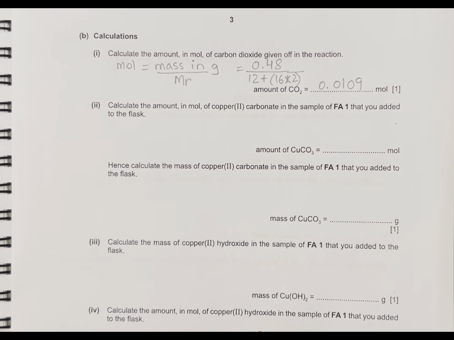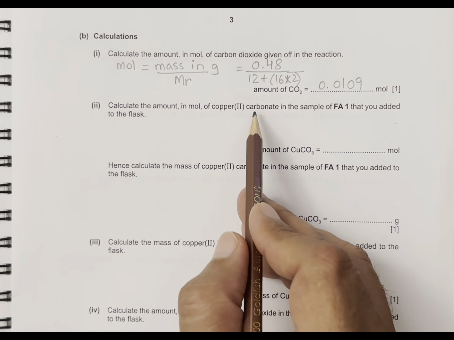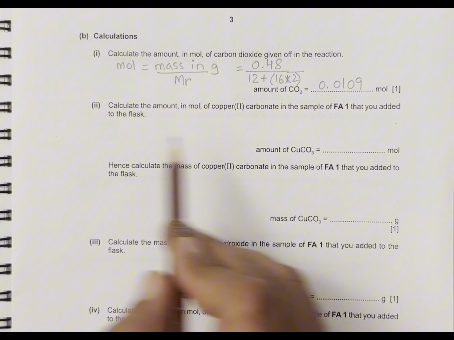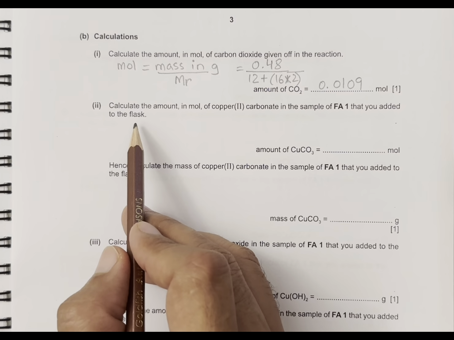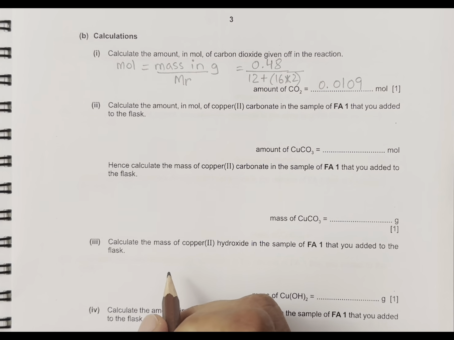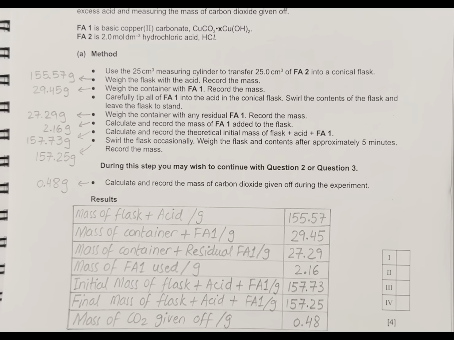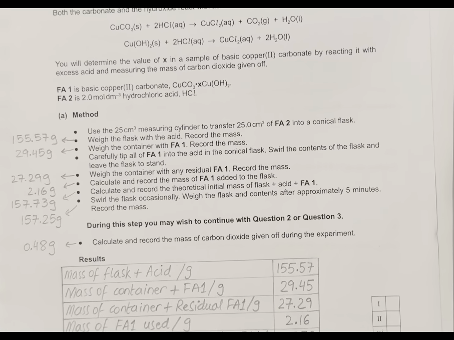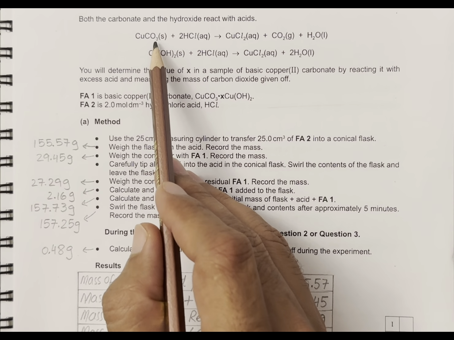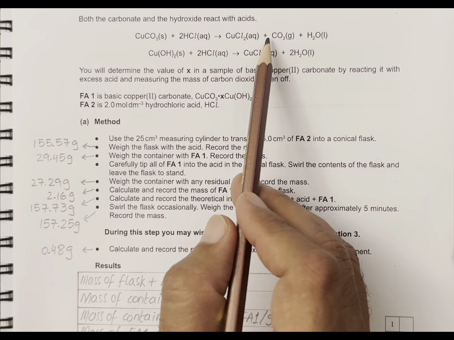Now the next part says calculate the amount in moles of copper(II) carbonate present in the sample of FA1 that you added to the flask. Now from this amount of carbon dioxide, we can relate that. In a previous page, the equation for the reaction of acid with copper(II) carbonate was given. In the equation, copper(II) carbonate forms carbon dioxide in 1:1 ratio.